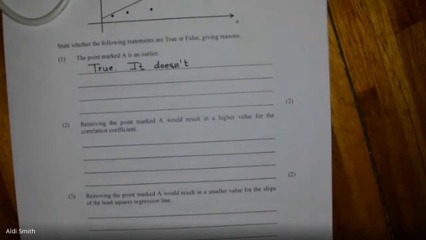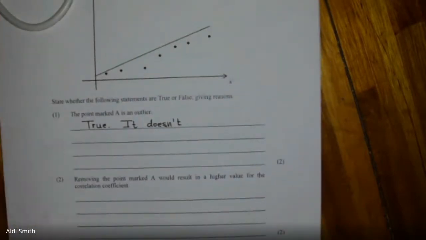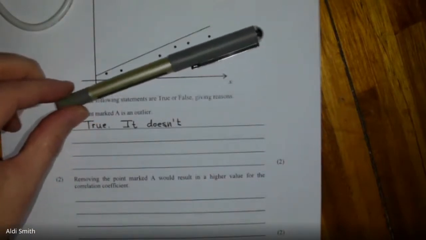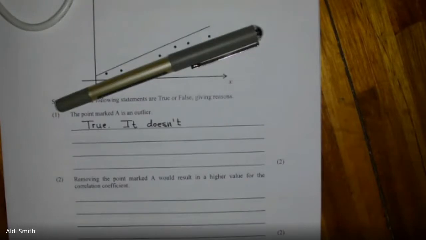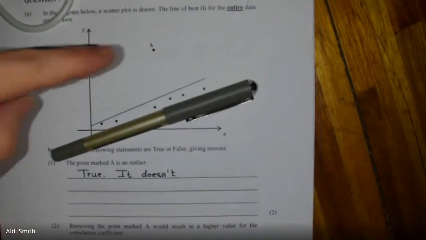Removing the point marked A would result in a smaller value for the slope of the least squares regression line. Listen again. So let's quickly look at this. That's what it should have looked like if I didn't have that outlier at the top.